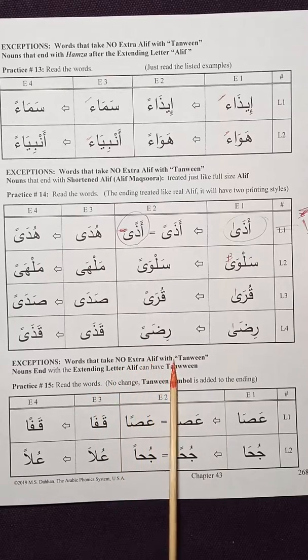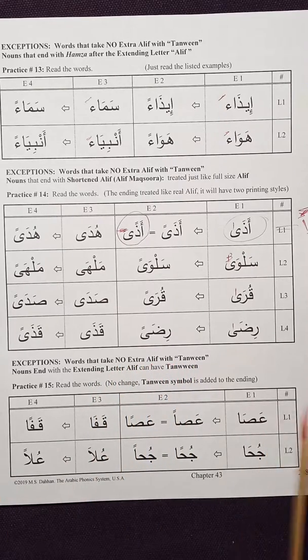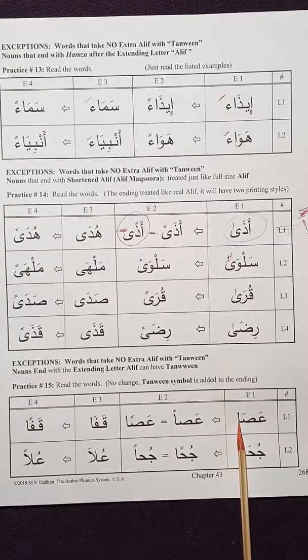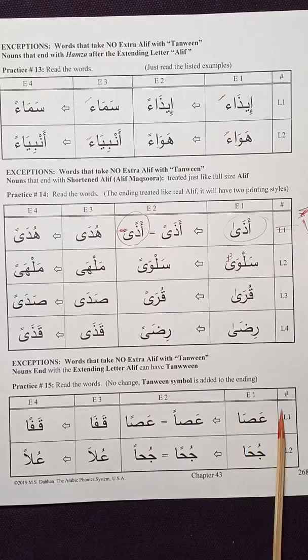Words with no extra alif with tanween also. What's the case here? The word ends with an extending letter. You remember, the extending letter alif doesn't take anything, right? So what's the situation here? No change. The tanween symbol is added to the ending.